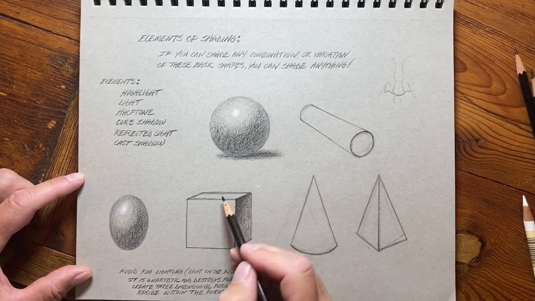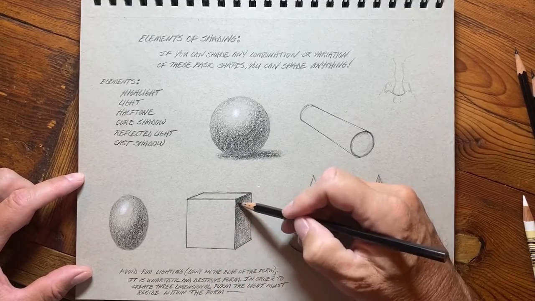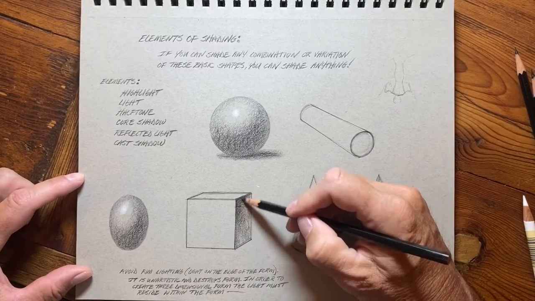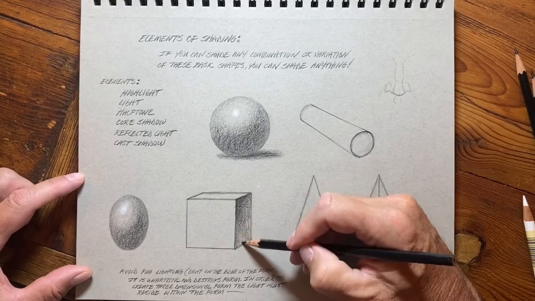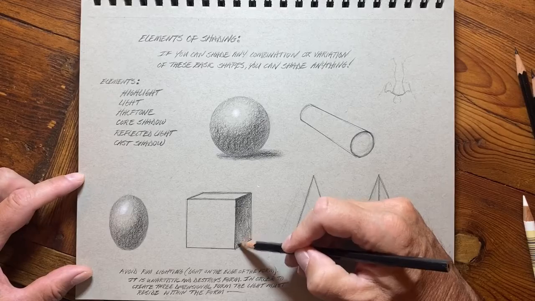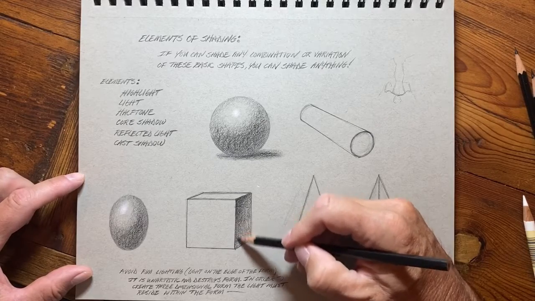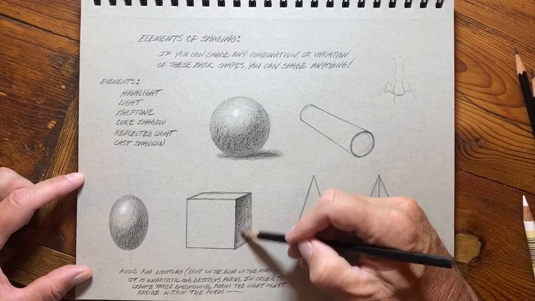So now we have light hitting the top. We have the core shadow, the darkest dark through here. We have the reflected light coming down the side plane. And this dark can extend down a little further.